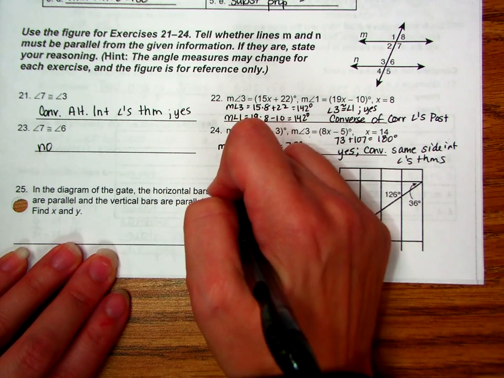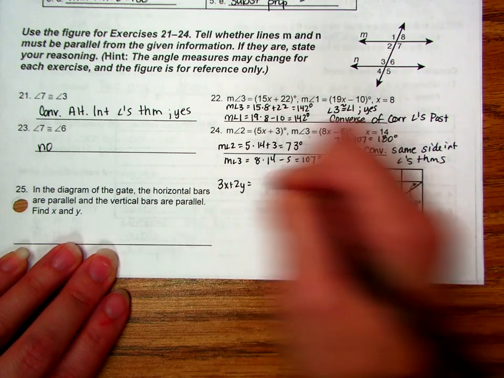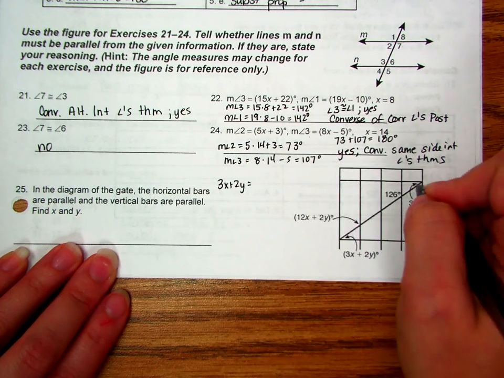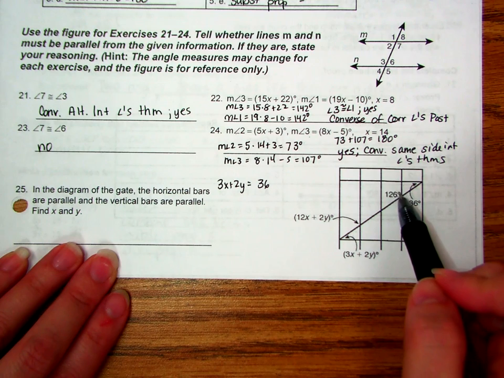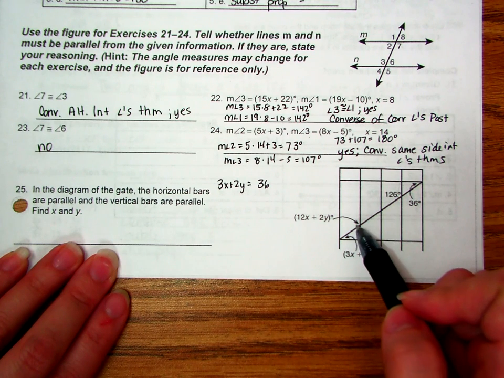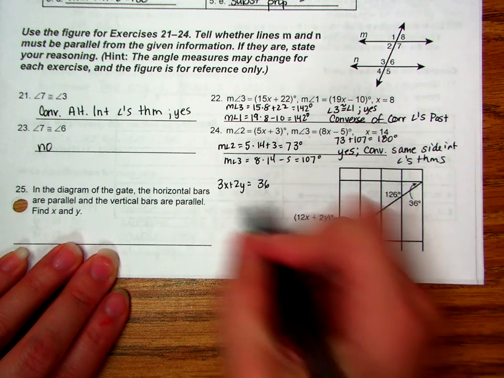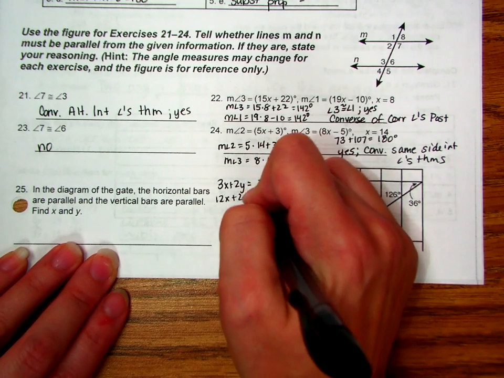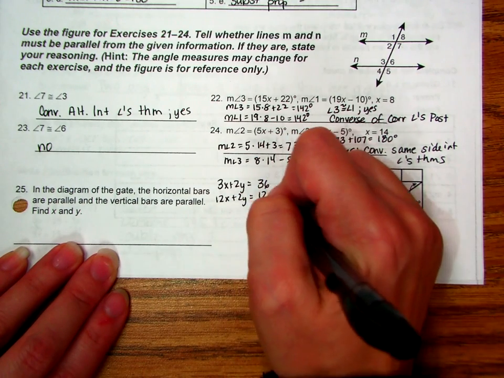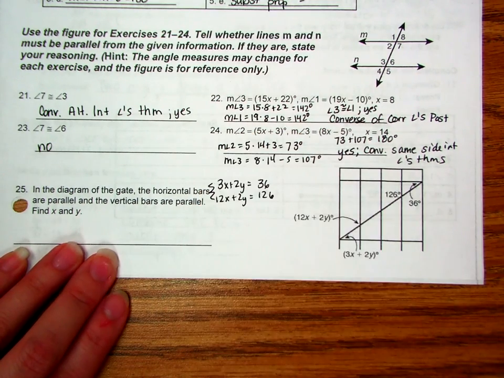So this 3x plus 2y is going to equal 36 here. And then we look at these angle relationships. This one and this one are corresponding, which means they're also going to be congruent, so we can set those measures equal to each other. So we have 12x plus 2y equals 126, and this is going to form a system of equations.